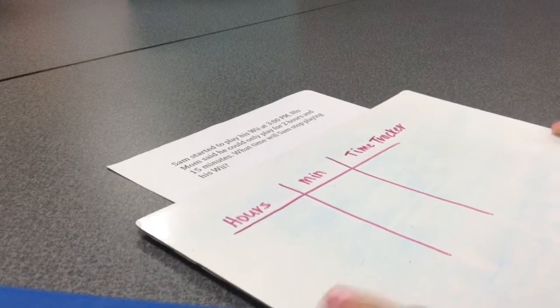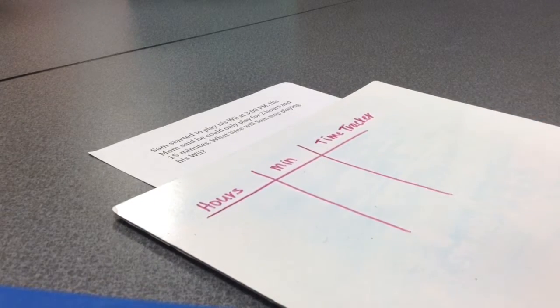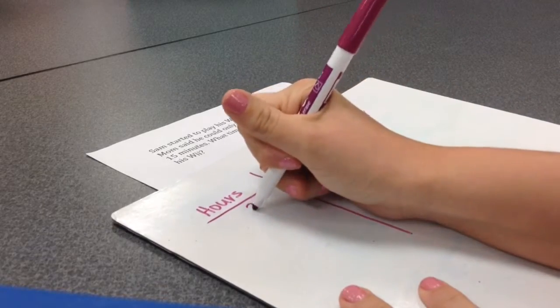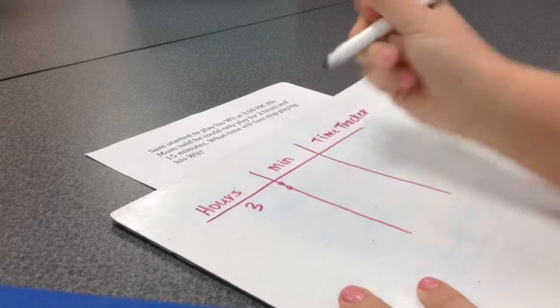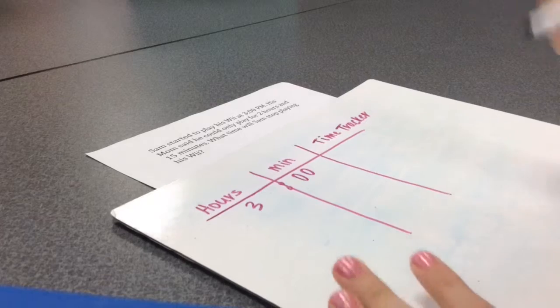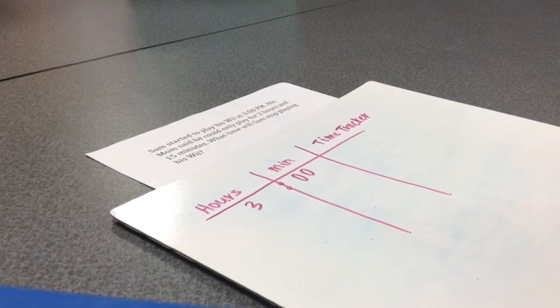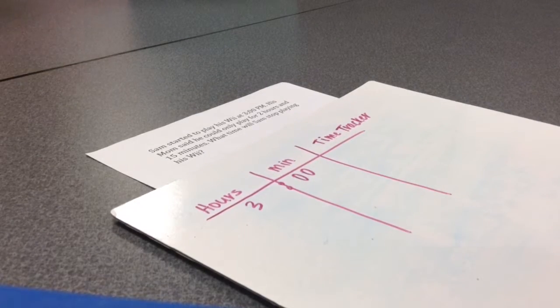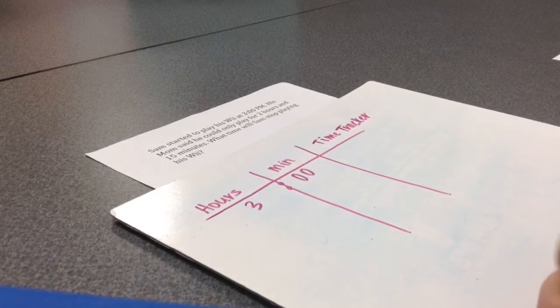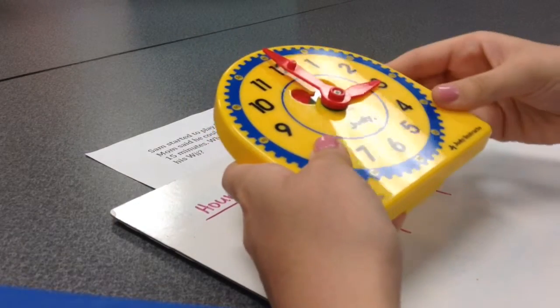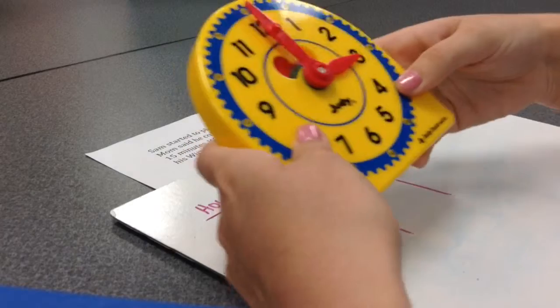So we're going to pull out our time tracker, which is a set model that we're going to use, and we're going to write 3 underneath hours and 0, 0 in the minutes because we're starting at 3 p.m. If we take our Judy clock, we can set it to 3 p.m. as well.